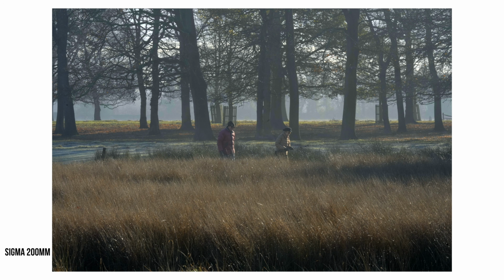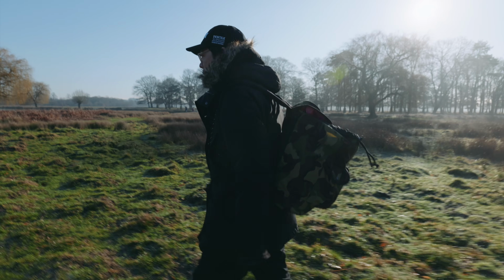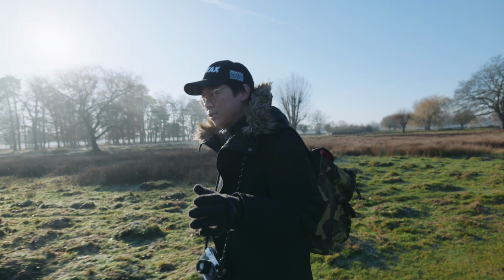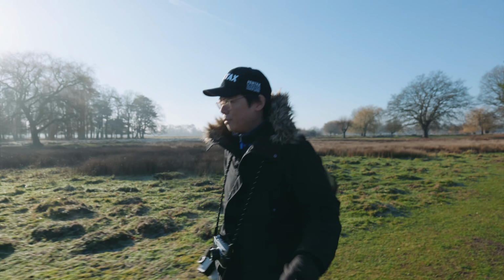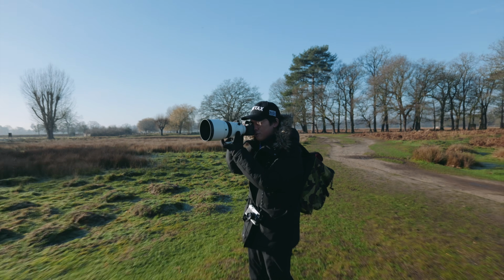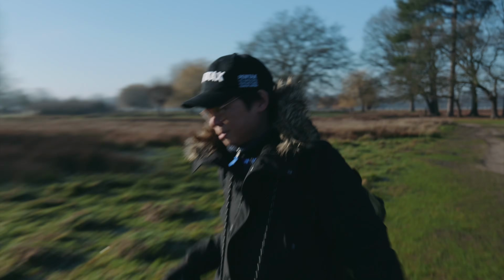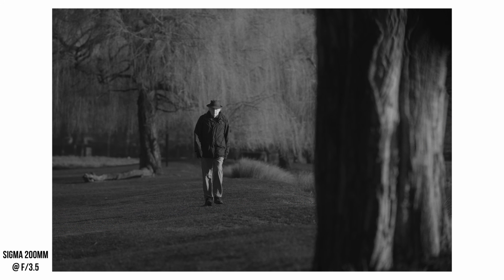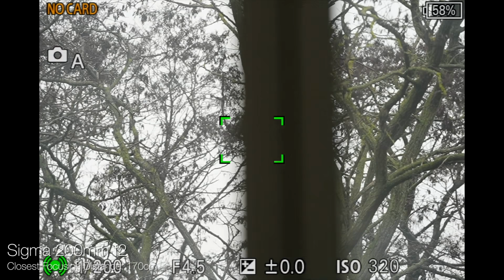Surely what this lens is made for. Wildlife, sports, people peeping in on the people. I mean, they're both quite fast at focusing. I don't know if it's just me having a preference for Sigma, but I honestly feel that Sigma does focus a little bit quicker. The Sigma definitely has the edge.